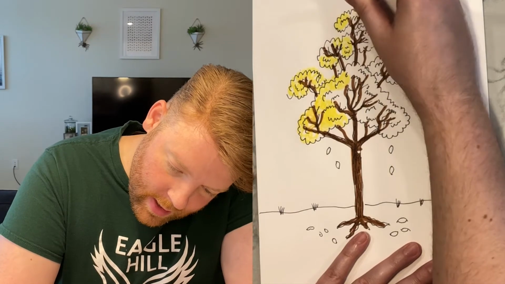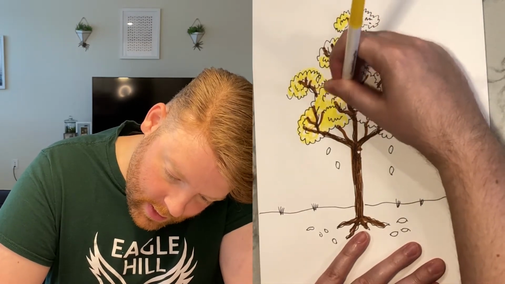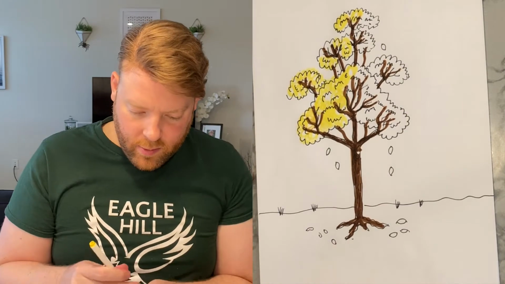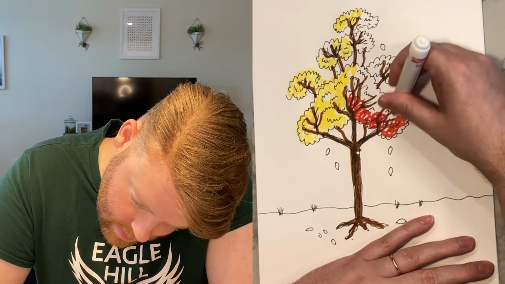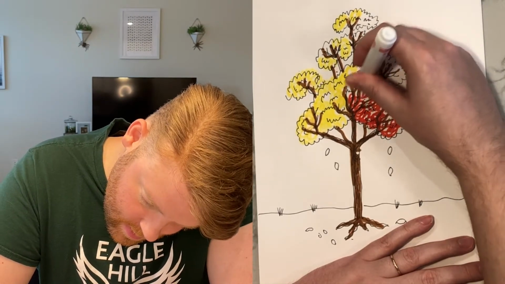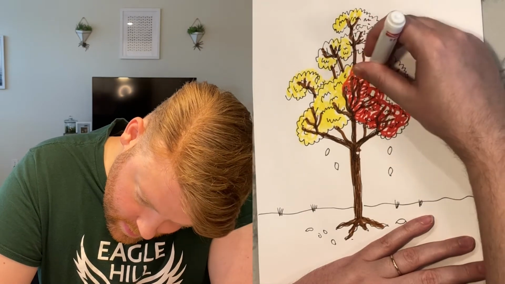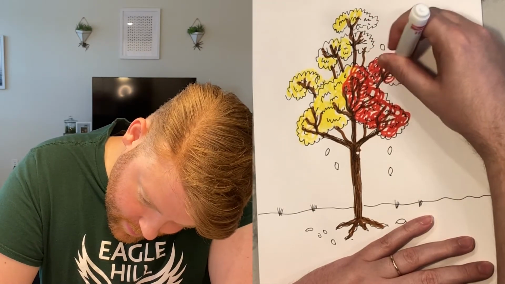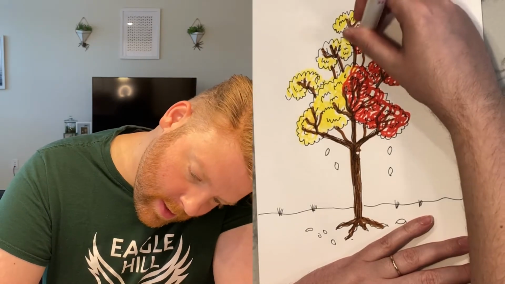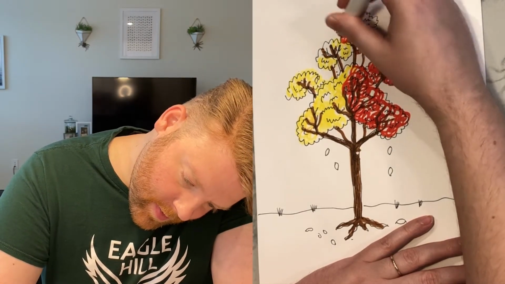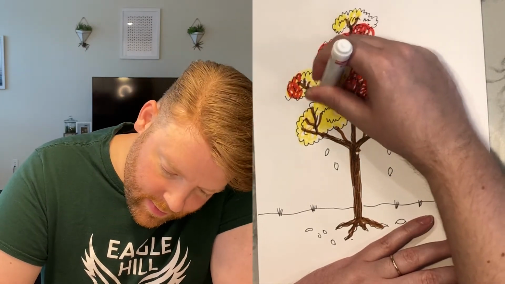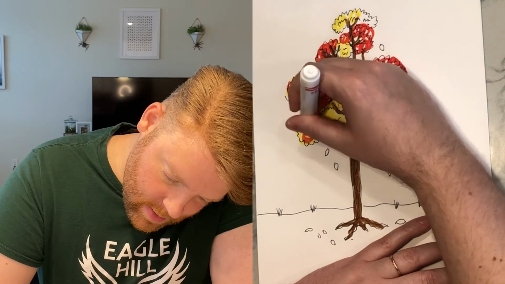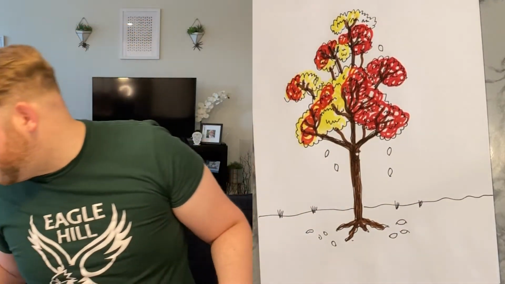I'm gonna do yellow first on this side of the tree. Then I'm gonna do some red on the other side of the tree. You can even go over top of the other colors and mix them. And then maybe I want to use some green.